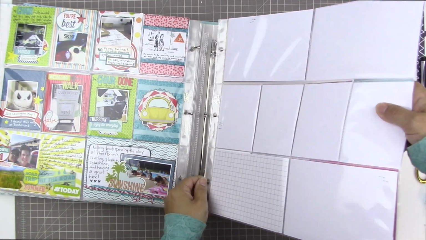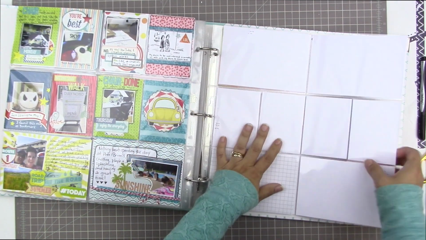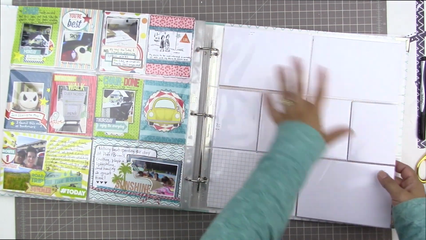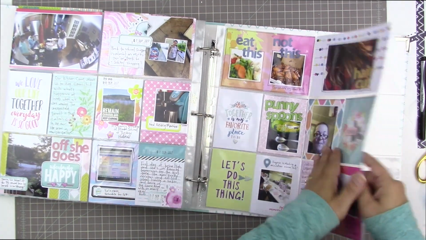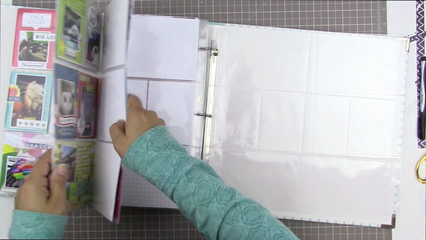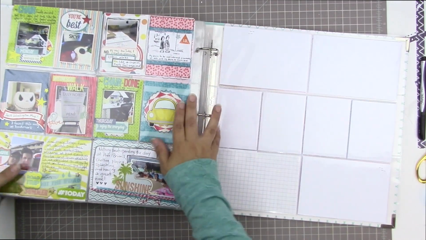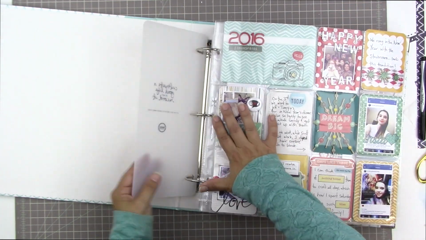I think I might end up starting a new album right here and have this just be a decorative page and have my Project Life album start here and keep on going. But I'm not too happy with the idea of having this album only half full. It seems kind of wasteful to me.